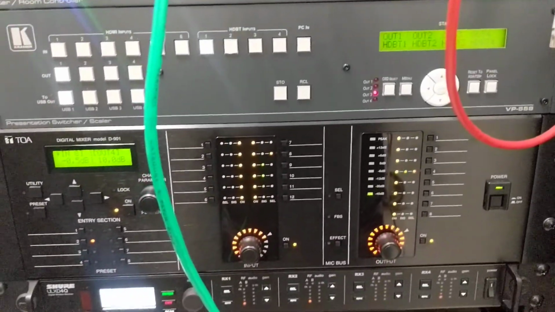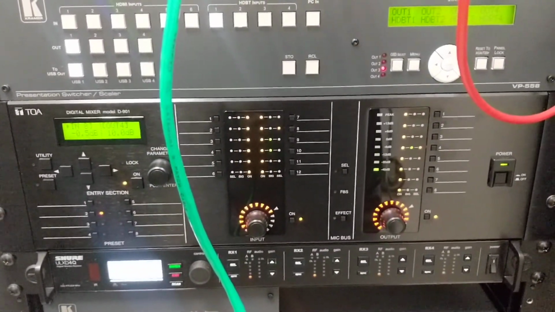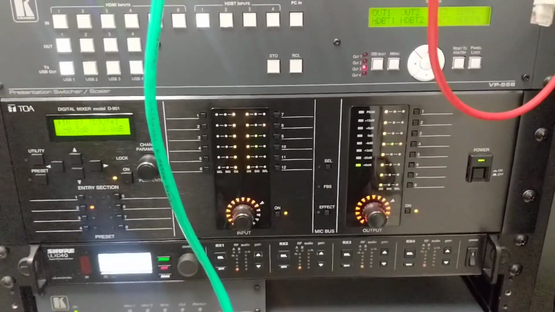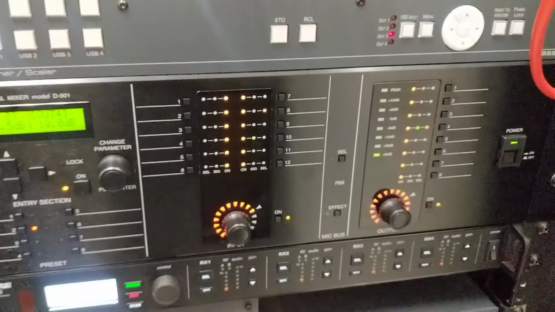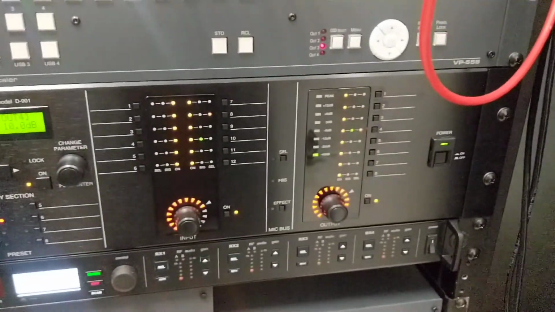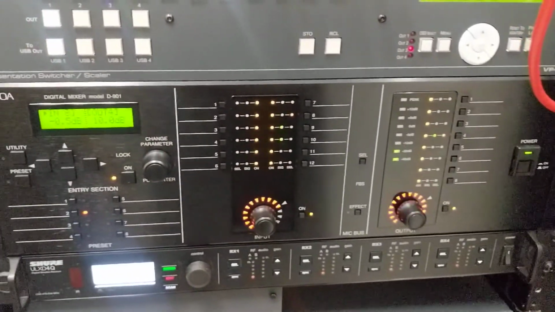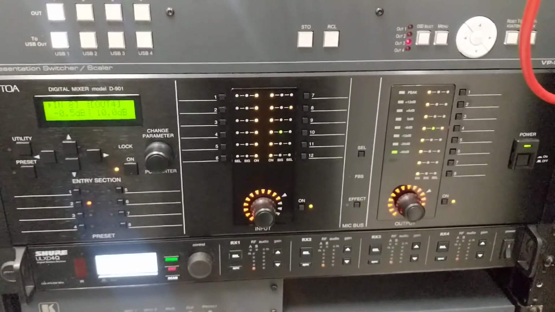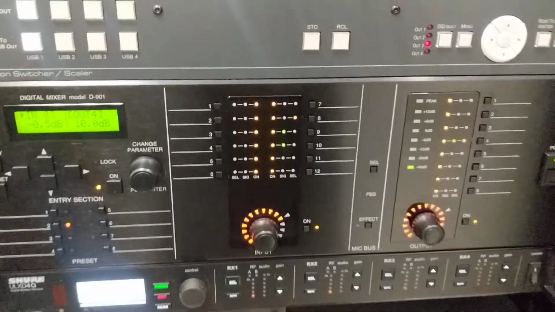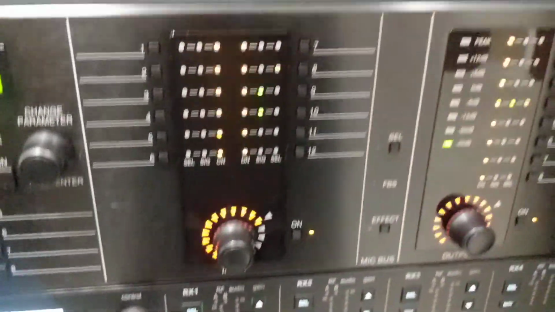The next thing in the rack down is the Toa D-901 digital mixer. It's actually a digital matrix. It has 12 inputs and 8 outputs. And I'll go over how the inputs and outputs are assigned, and then we'll go over a little bit about the menu. Number 1 on the input side, left is inputs, these are outputs.